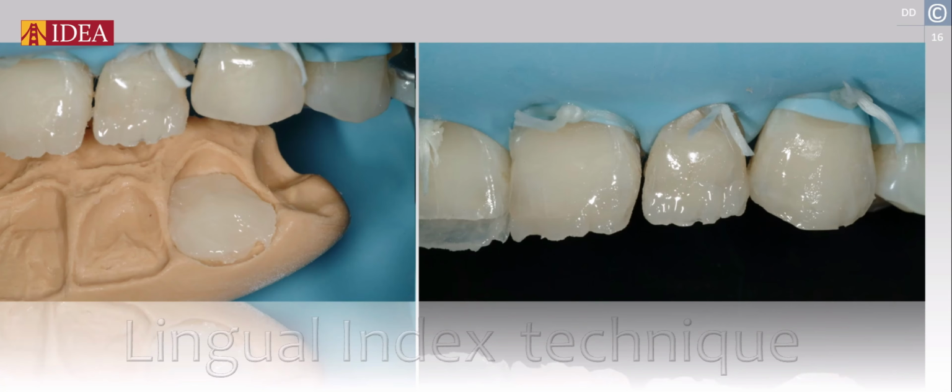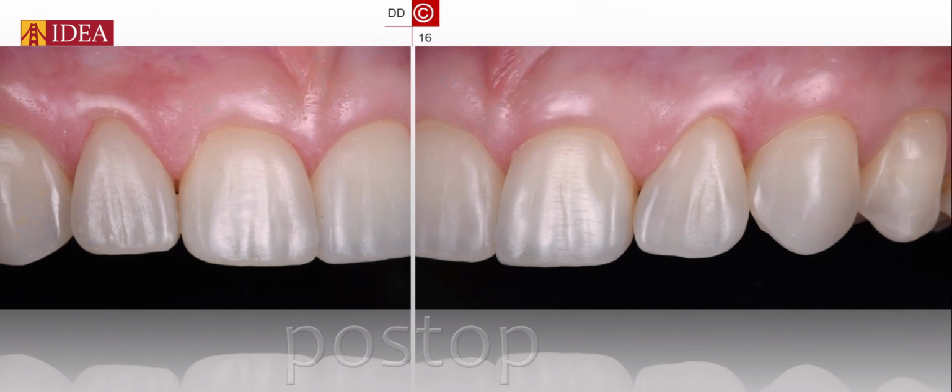We can then complete the treatment with some facial veneering. In this case, it was only one part of the treatment that was done freehand. That was the facial of the upper front teeth, and everything else was molded.